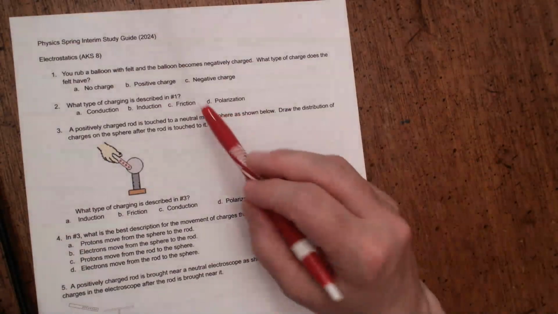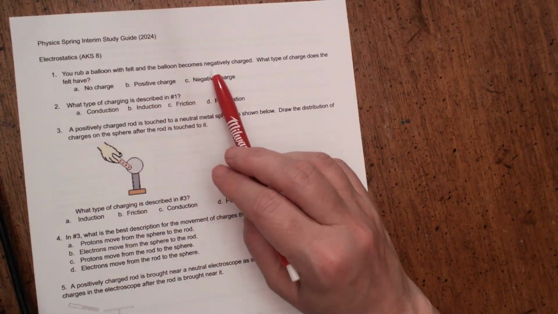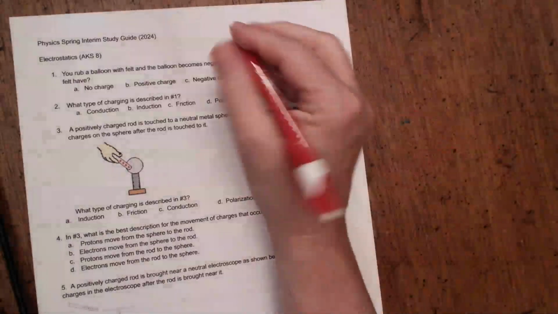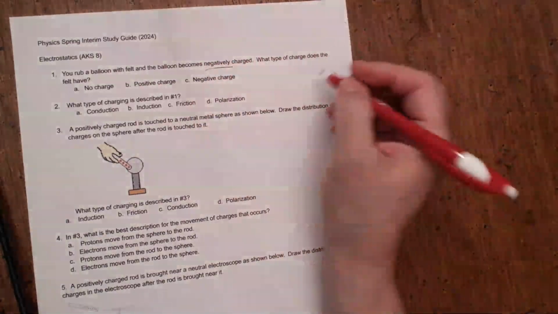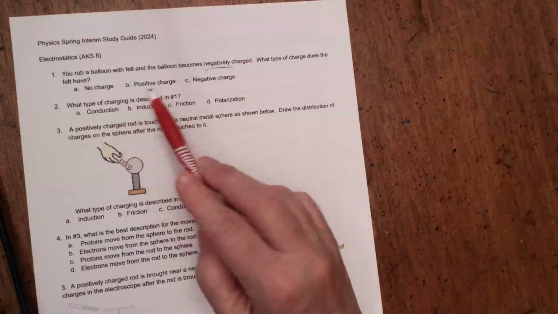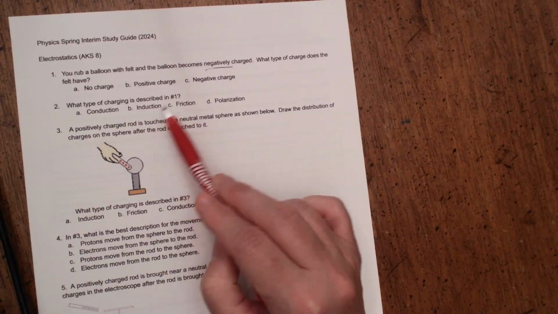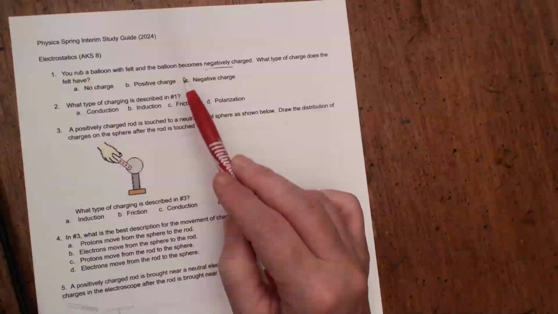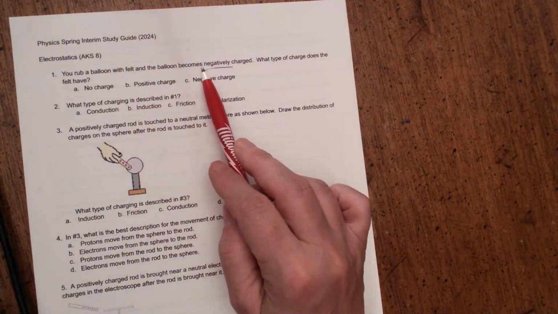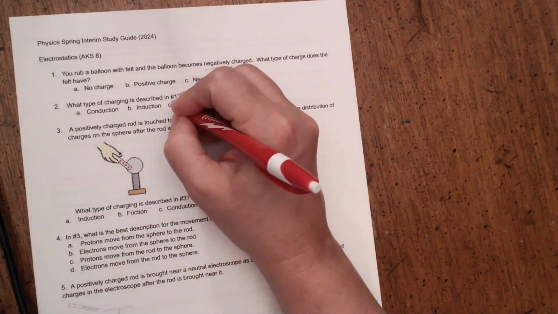So the first question, you rub a balloon with felt and the balloon becomes negatively charged. What type of charge does the felt have? The second part of this question, or the one connected to this, asks what type of charging is that? So let's answer that one first. When we rub two items together, that type of charging, remember, is called friction.